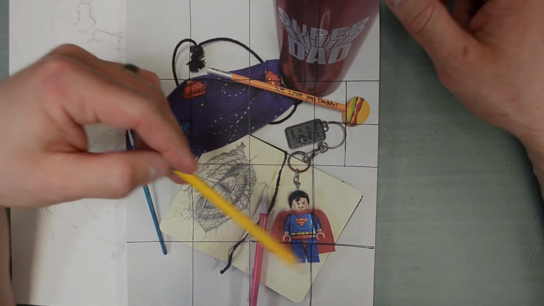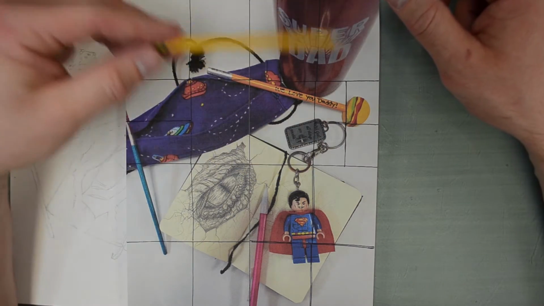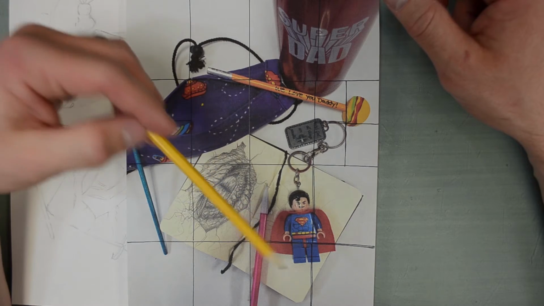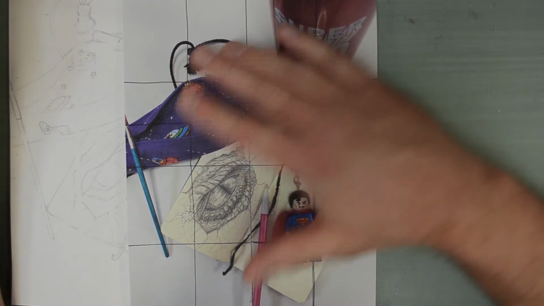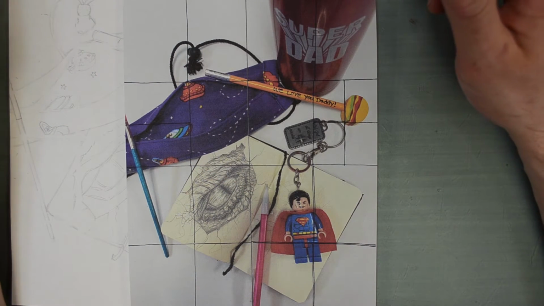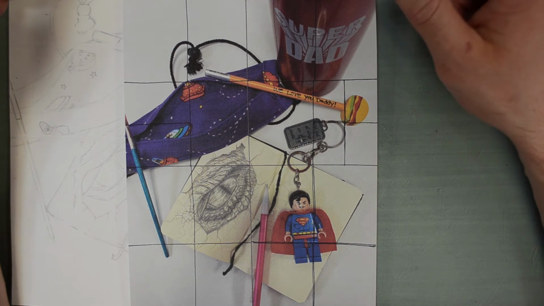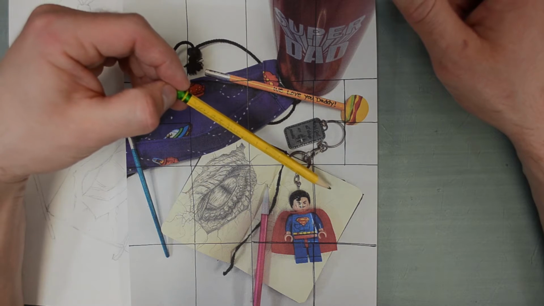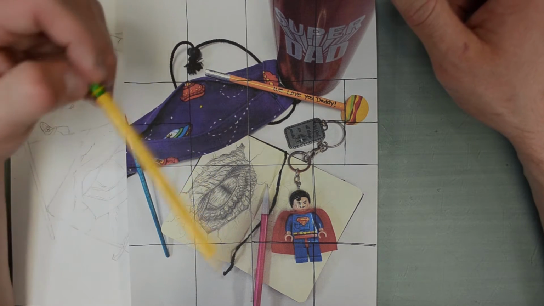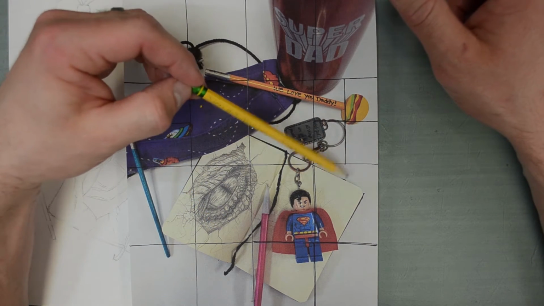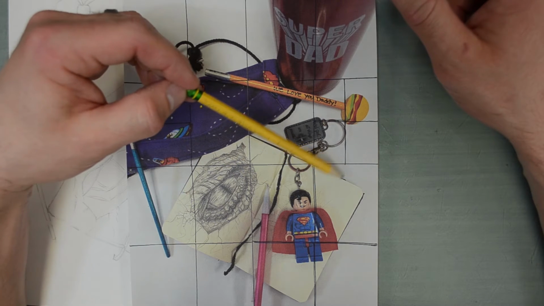There's very few places on this image that are 100% white. So technically, almost everything should be shaded. Even the whites, if you want to be really technical about it, even the whites are different. Which one of these is darker?